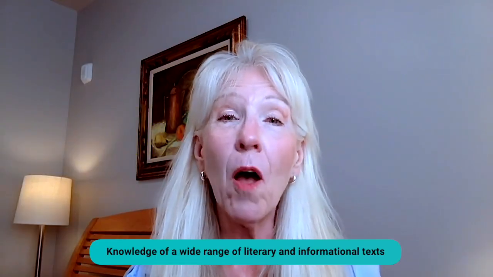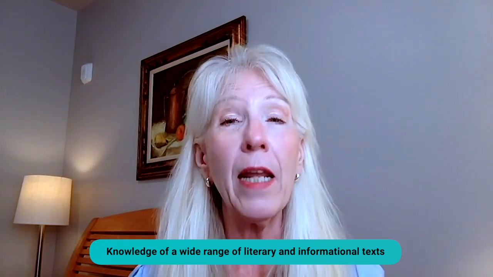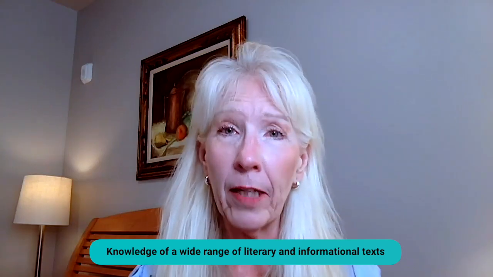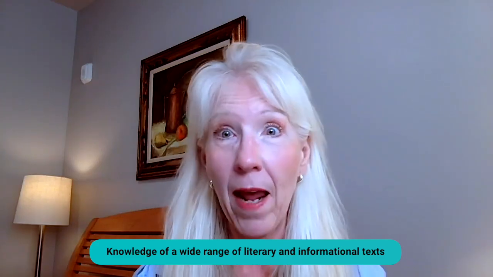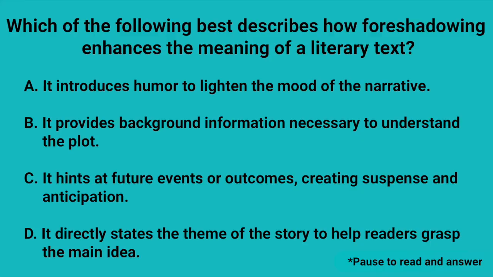Next, the exam also covers knowledge of a wide range of literary and informational texts. You'll need to analyze key elements of literature such as plot, theme, and character, and how they add meaning to the text. You'll also be asked to evaluate how informational texts use structure and features to convey purpose and compare different arguments or perspectives within texts.